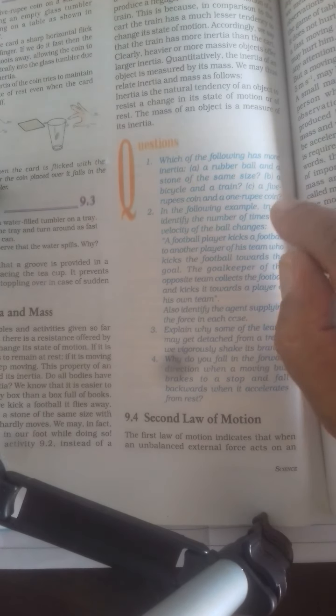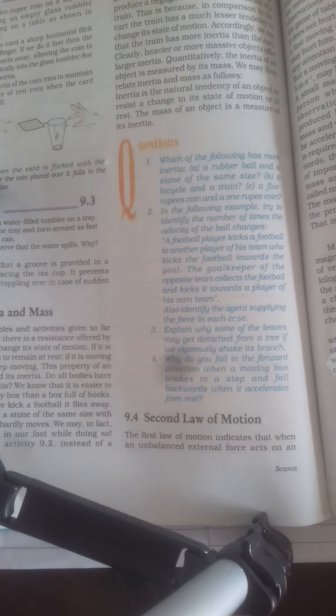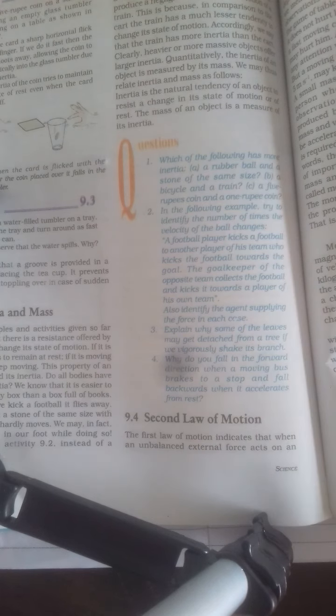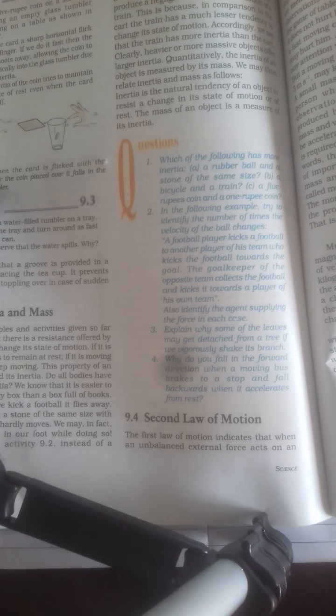So in this example, the velocity or speed of the ball will change how many times? 3 times. First, it changes when a football player kicks the ball to the player of his team. Second, the player of his team kicks the ball towards the goal. Third time, the goalkeeper picks it up and kicks it. So the football's velocity changes 3 times.